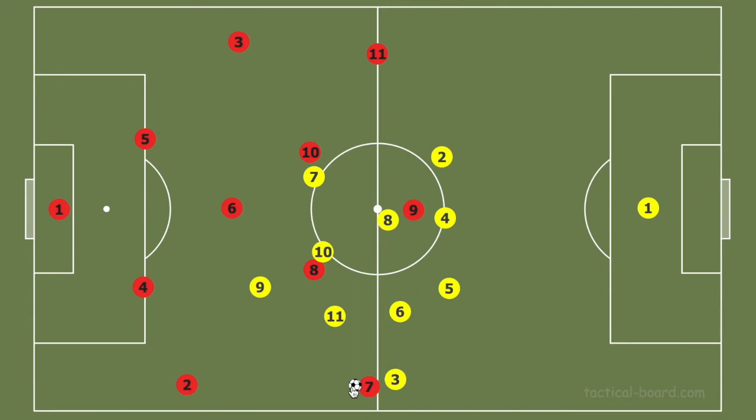The first one I stated is the defense knows all they have to do is drop straight back into their position. They don't have to shift left or right. They just come straight back to help defend and cover. Another disadvantage is that typically, if the receiver of the ball is tightly marked, he will not be able to turn. He will have to have his back facing goal.